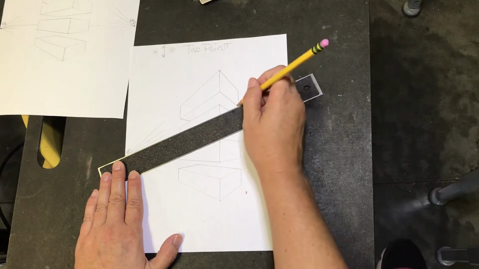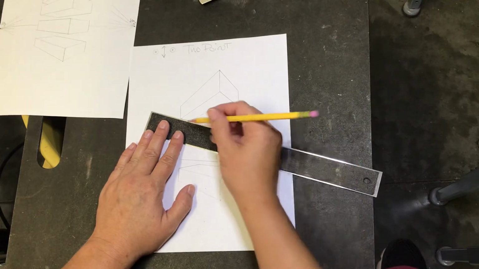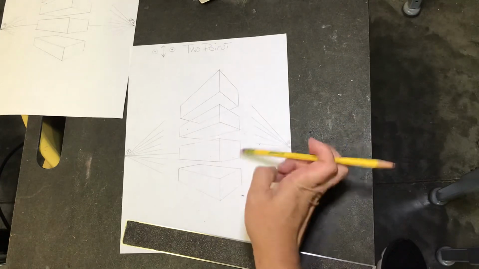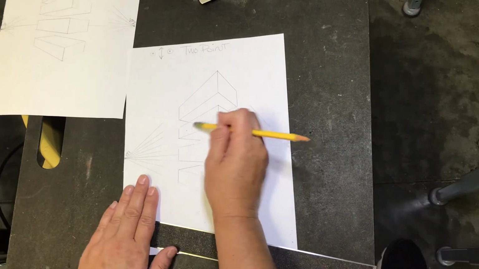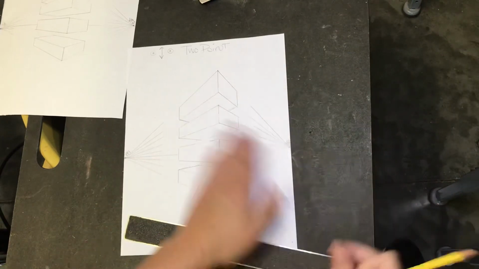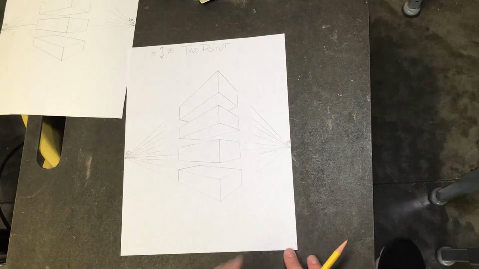This is a good example of one that's actually cutting through that box. Do you see how this part gets covered up? We can't see through the box. We're making opaque boxes. So that you're not going to be able to see. All right. You did a pretty good job with this.